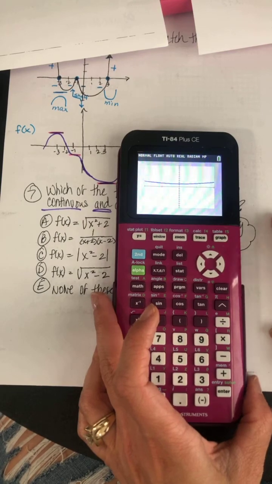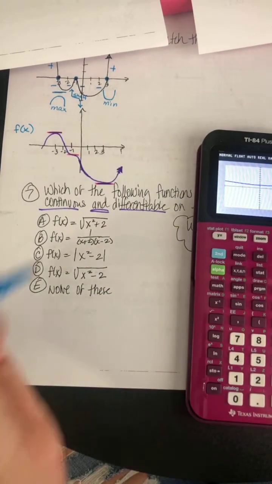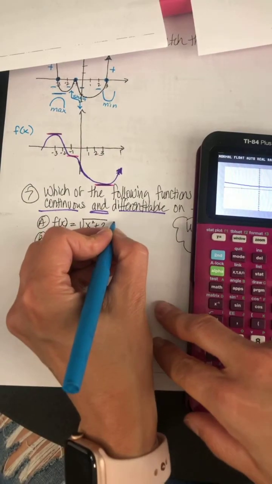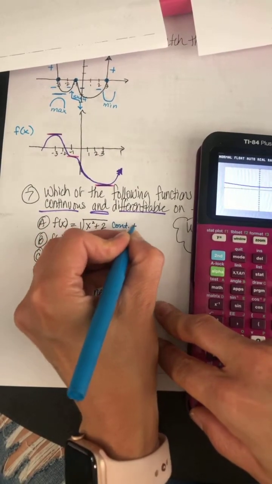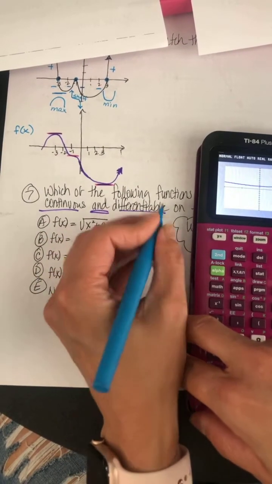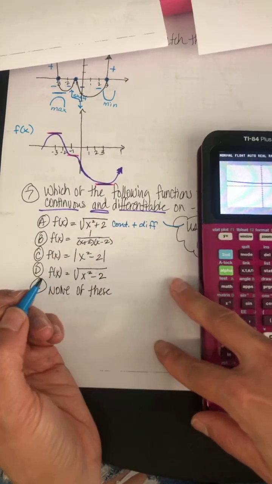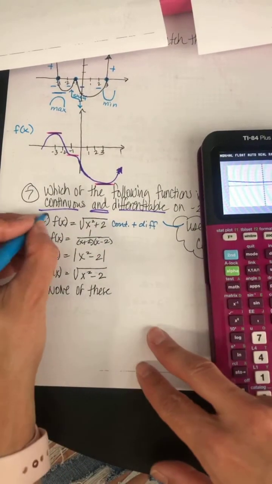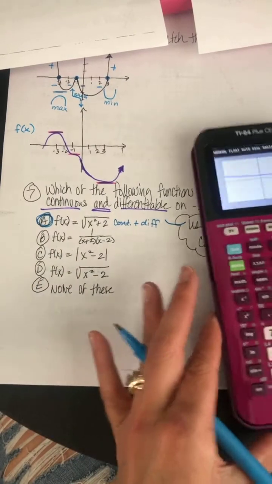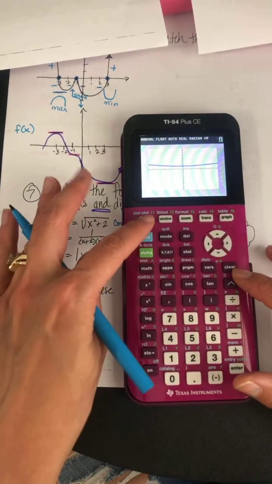And it looks like that dish. So this one is continuous and differentiable. Continuous and differentiable. And it looked like a really flat dish. Okay, so we know that this is an option. It works. Let's check the next one.